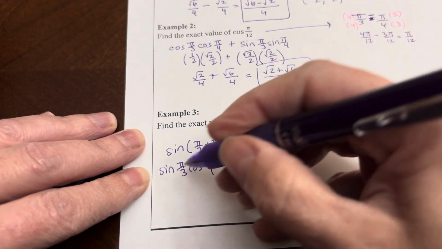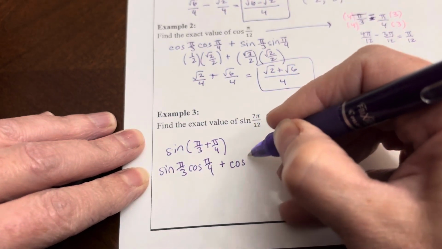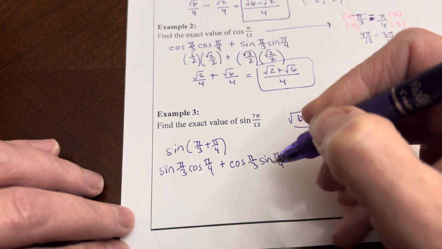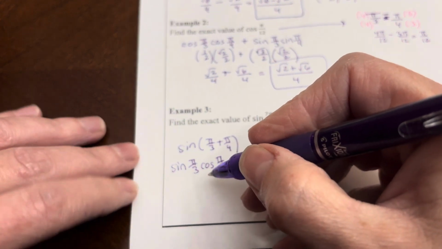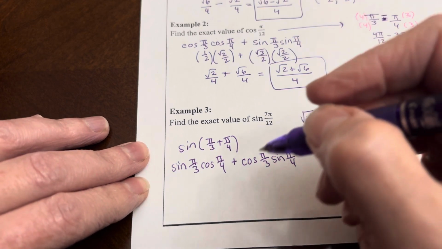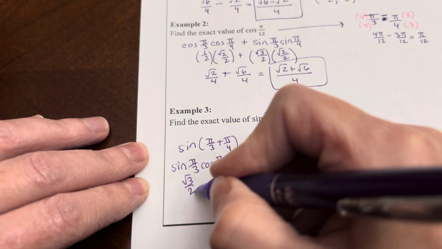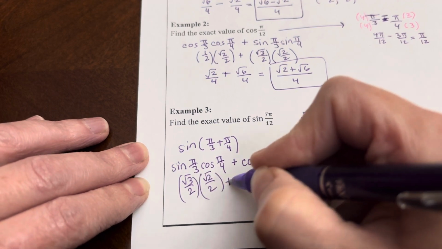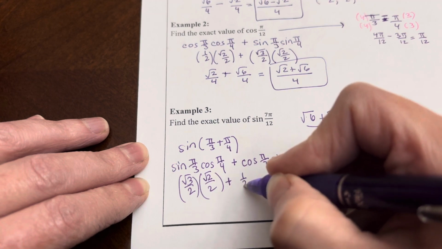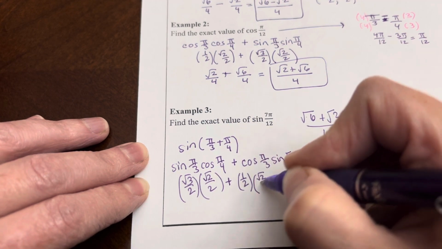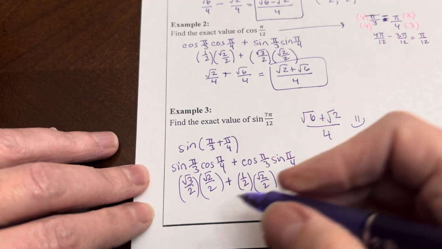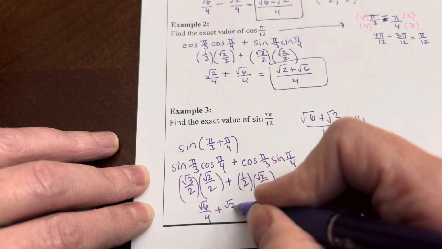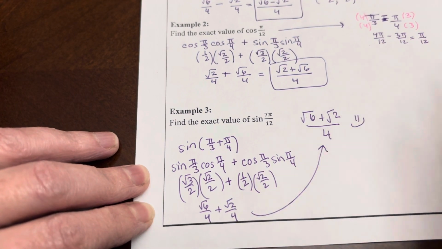And now you're going to switch. You're going to go cosine, sine. So cosine pi over 3, sine pi over 4. Remember, pi over 3 is just 60 degrees, so for sine it will be radical 3 over 2 times rad 2 over 2 for cosine pi over 4, again coming from the unit circle, plus cosine of 60 is 1/2 times rad 2 over 2. And then we're in that same predicament we were before, so multiply the tops: rad 6 over 4, plus 1 times rad 2 over 4. Combine them until you get that.